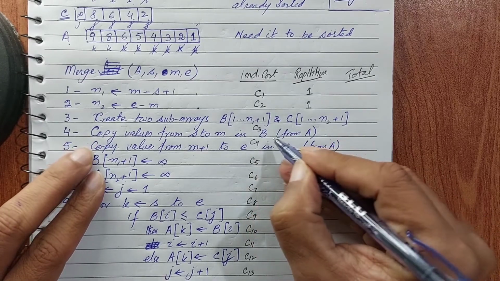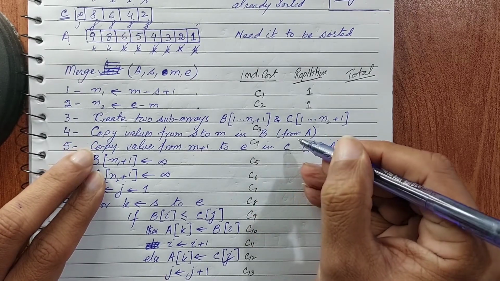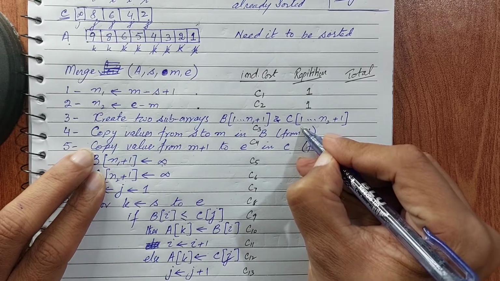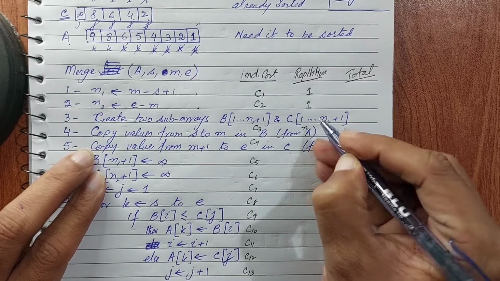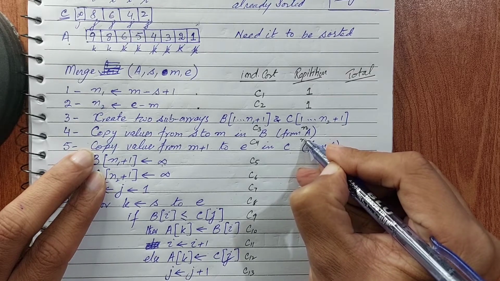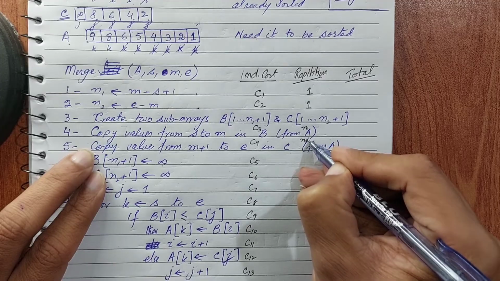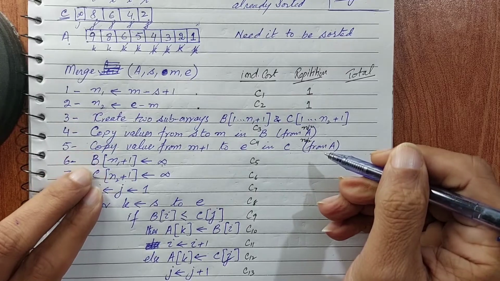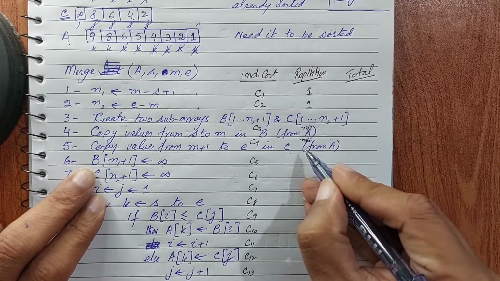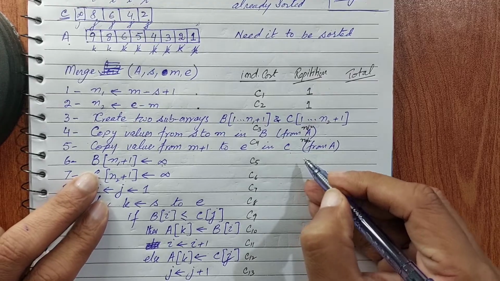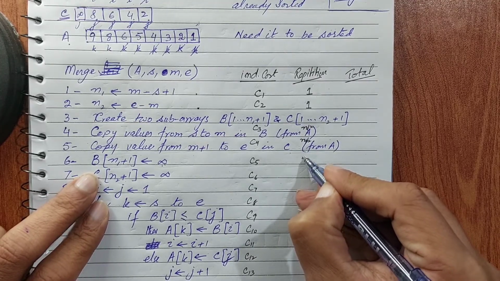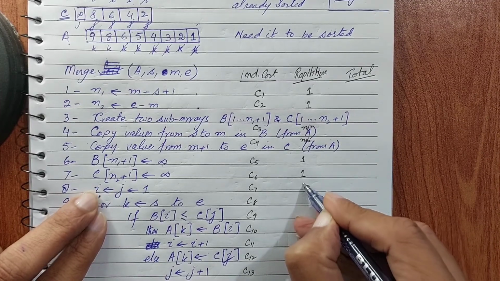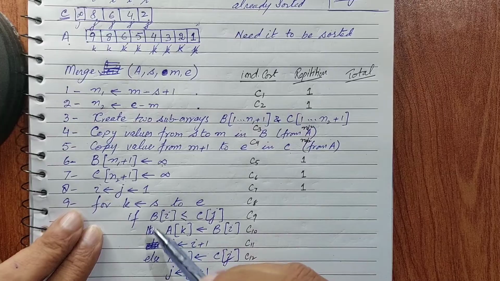Okay, so line number 4 is going to copy the whole array, so it would be of time complexity n. Both are the half sub arrays, so n by 2 and n by 2. Then this would be big O of 1, sorry, it's a constant time operation. Repetition is 1. Here again, repetition is 1 for start to end.